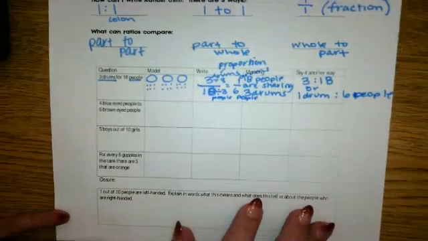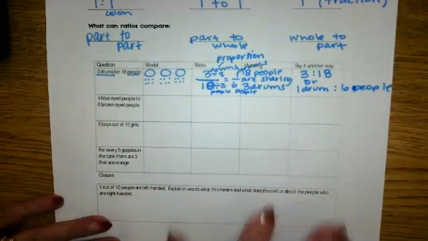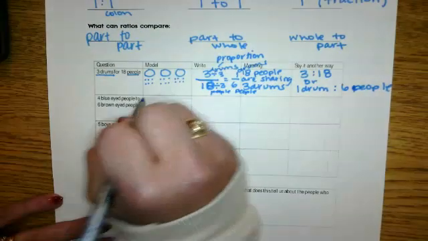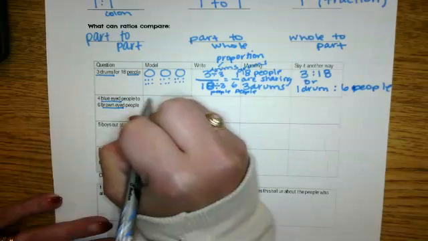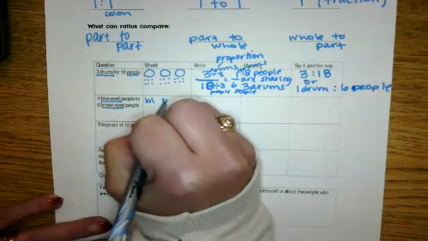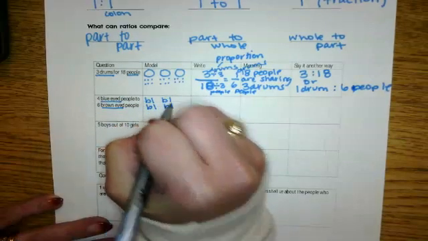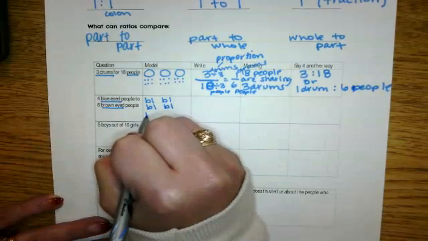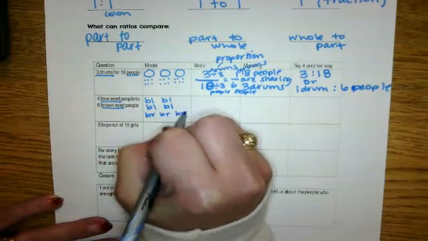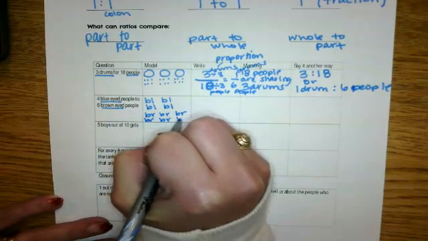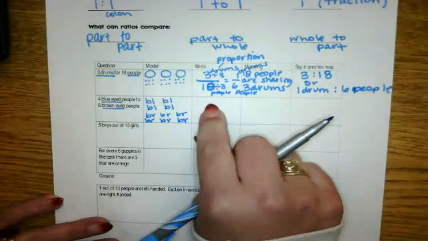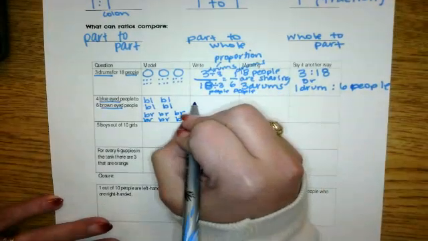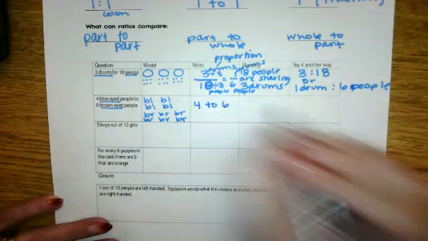So let's look at this next one. 4 blue-eyed people to every 6 brown-eyed people. Blue to brown. 4 blue to 6 brown. I could write my ratio. Now this time I'm going to just say 4 to 6.